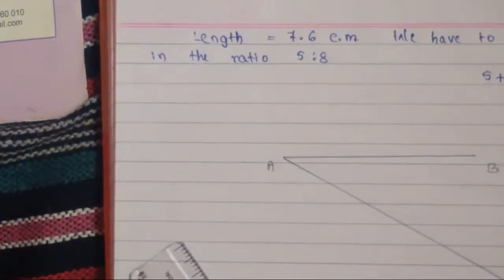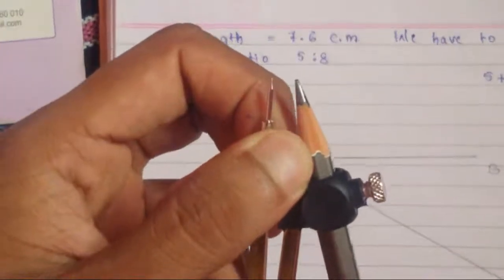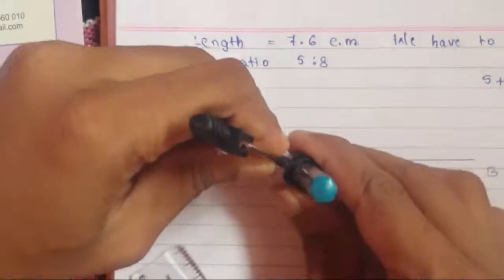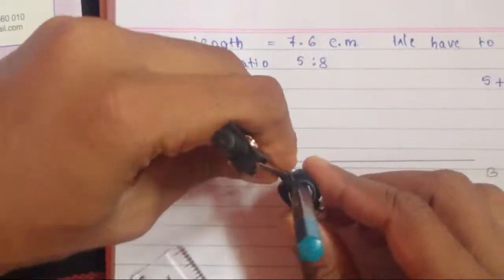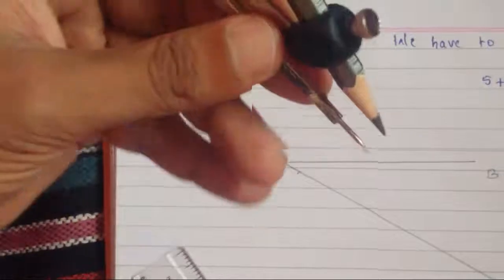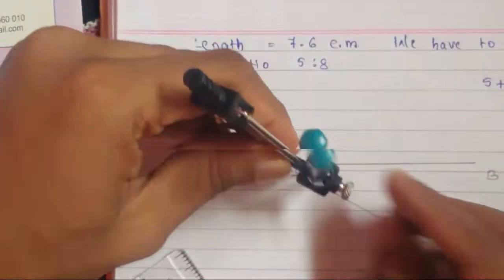Now with the help of compass I will take one small length and mark certain points. Don't change the length while going to the next point.